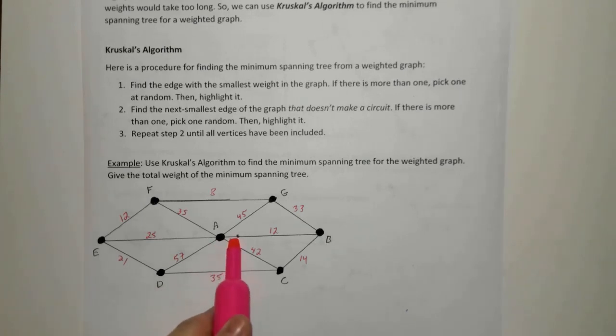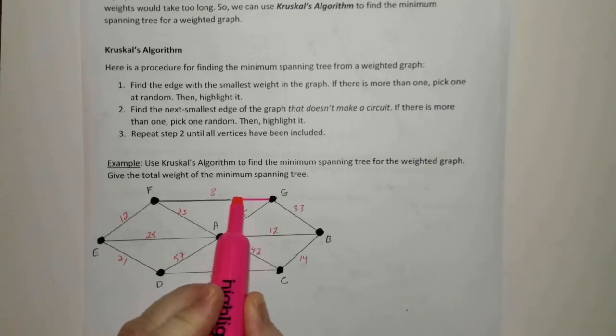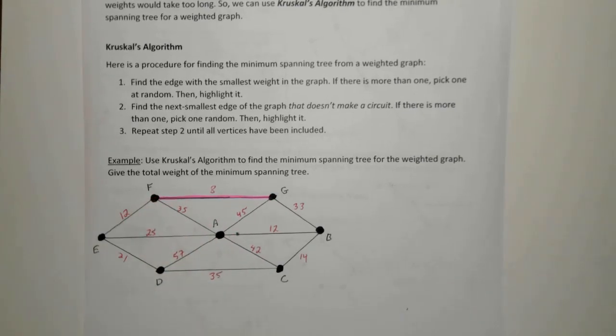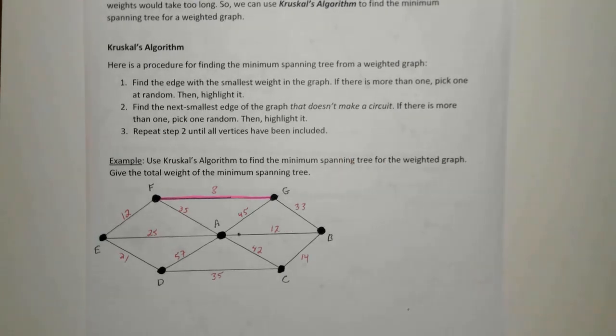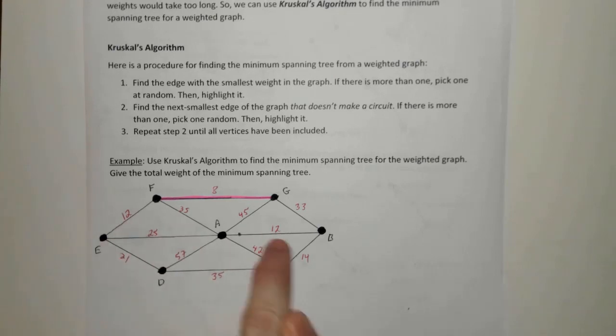This is a mistake vertex. It's not real. Looks like 8 is the smallest. I think 8 is the smallest. So I'm going to highlight it lightly, and I'll come back and highlight it darker. So we're going to do that again, and we're going to keep doing that as long as we do not make any circuits. That's the big thing. If a number shows up multiple times, like 12 shows up multiple times, you choose either one, it doesn't matter.